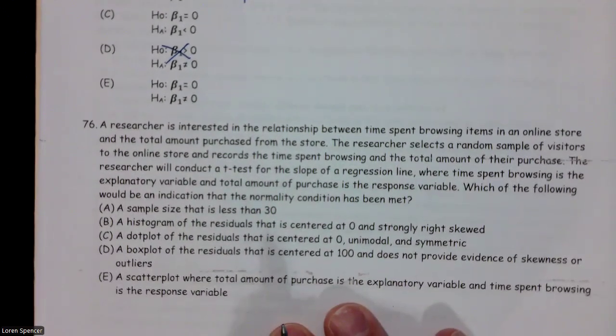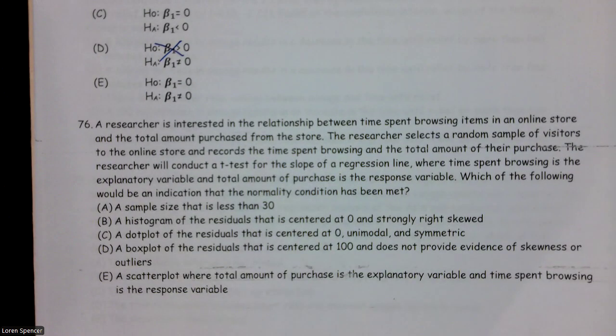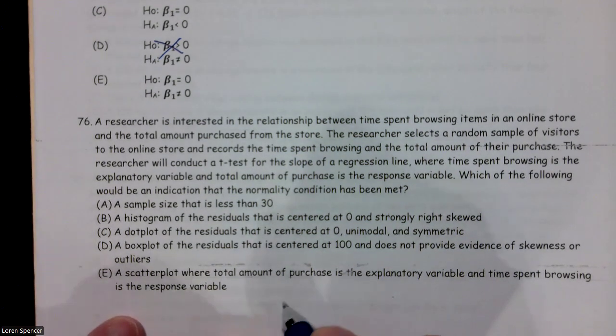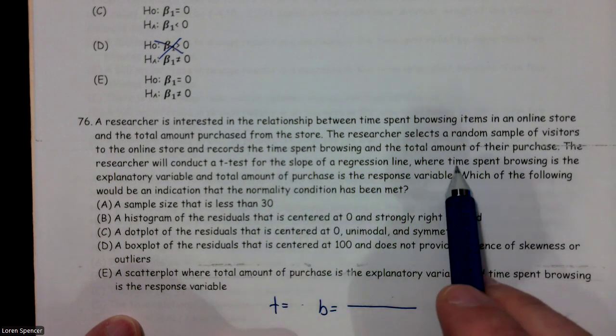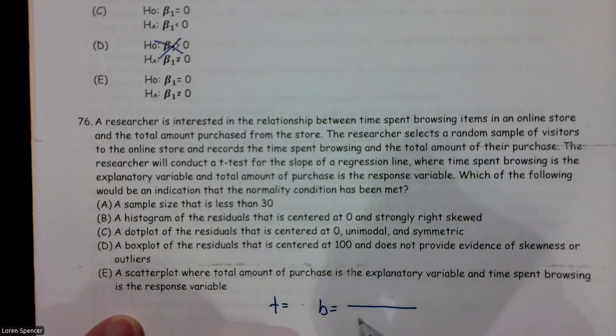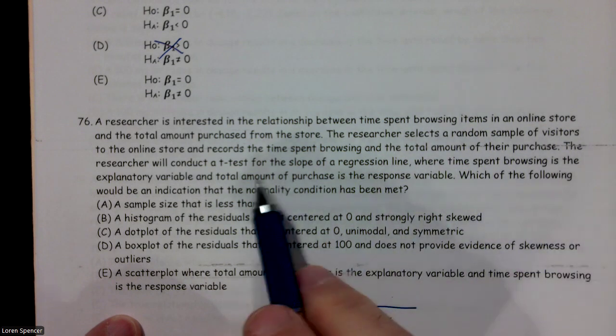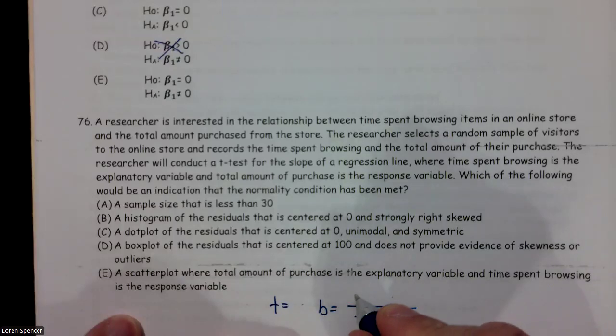A researcher is interested in the relationship between time spent browsing items in an online store and the total amount purchased from the store. The researcher selects a random sample of visitors to the online store and records the time spent browsing and the total amount of their purchases. The researcher will conduct a t-test for the slope of a regression line where time spent browsing is the explanatory variable. All right. So we're getting a t-test, and our slope is going to be B equals the explanatory variable is time spent browsing. So I'm going to put time down here. And the number of purchases is the response.